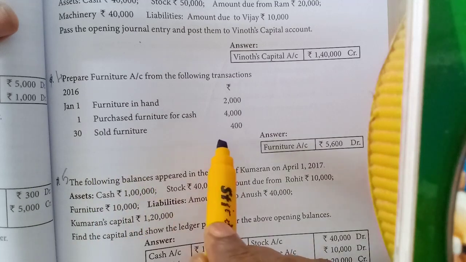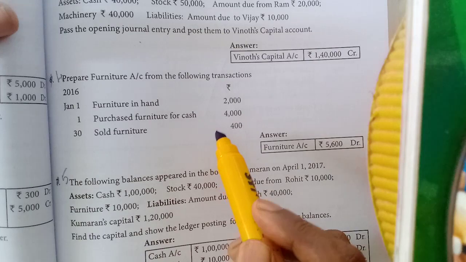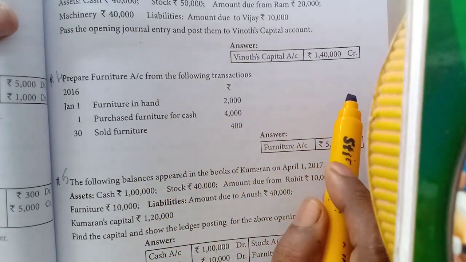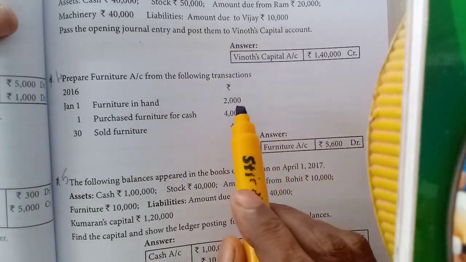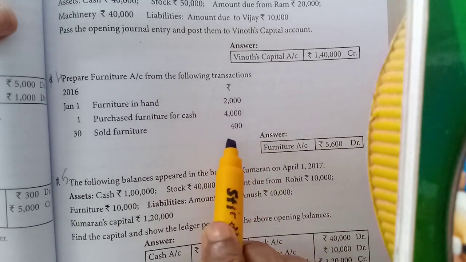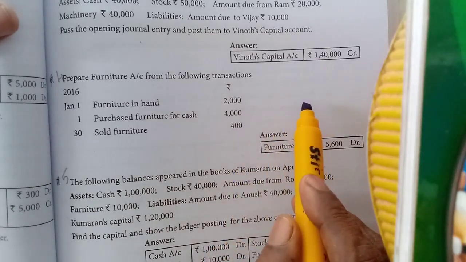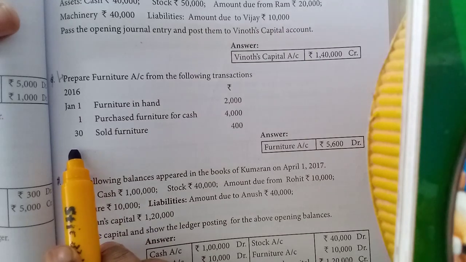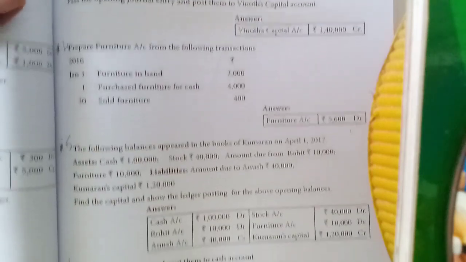Sold furniture 400: cash account debit to furniture, so furniture is credited. So on the credit side we write by cash 400. Then we write the total. Here 6,000, here 400, so 5,600 balance we will get. On the credit side we write by balance carried down. Then next day, February 1, to balance brought down. That is why here they have given a debit balance.